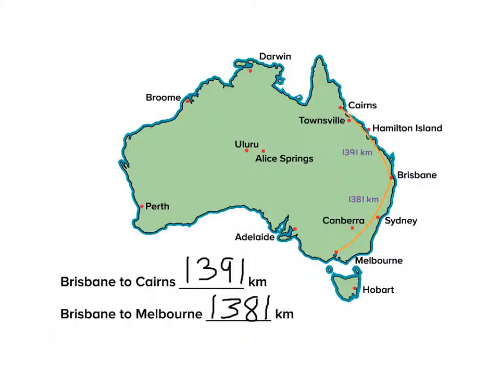Which of these two distances is greater? Which one is it further to travel to? Let's have a look. Our ones column is the same, 1 and 1. Our tens column is different. This one is 9 and this one is 8. So far this number's bigger, but I need to check the hundreds column and the thousands column. And look, they're the same. 300 and 1,000, they're both the same there.